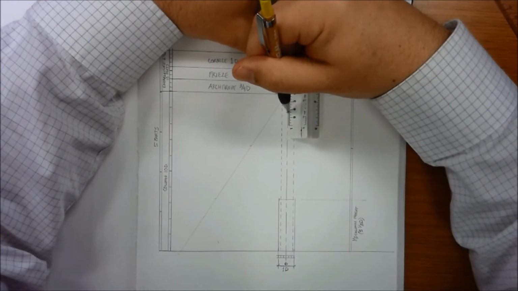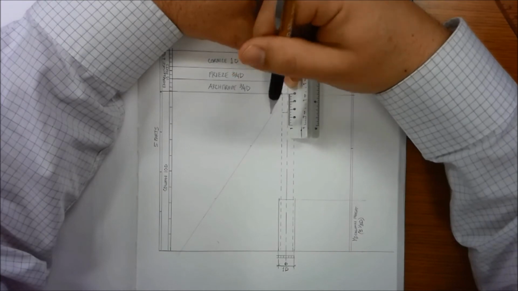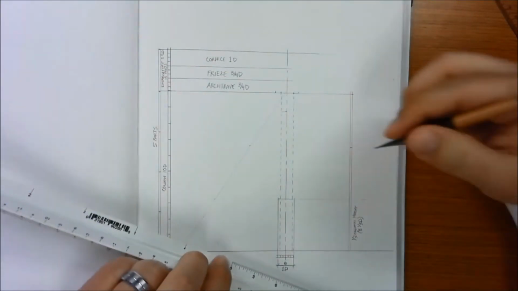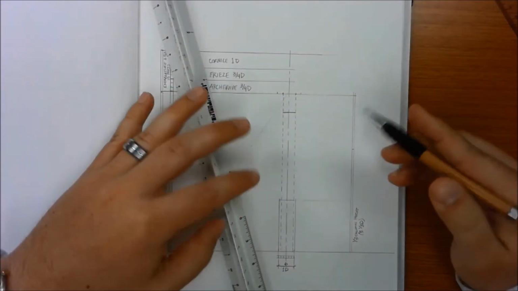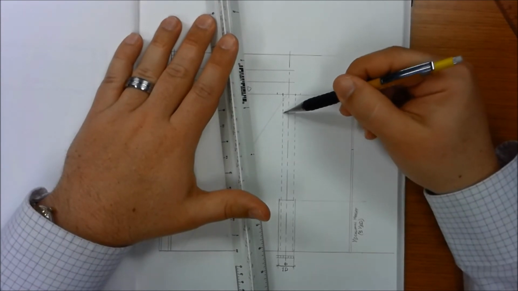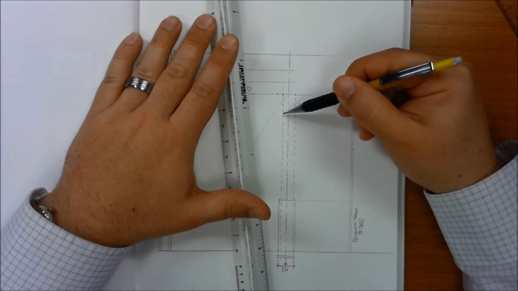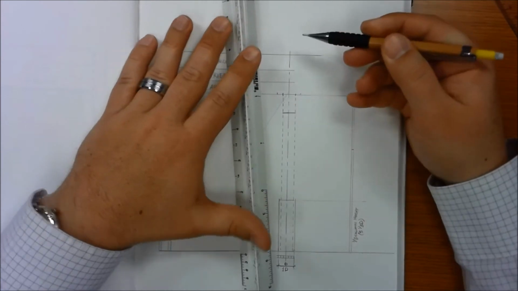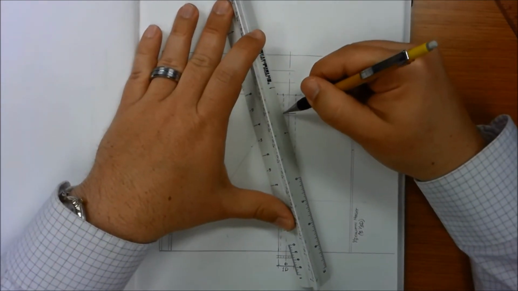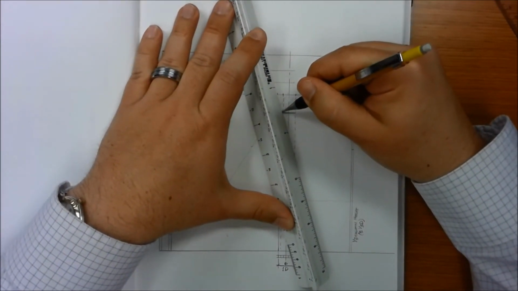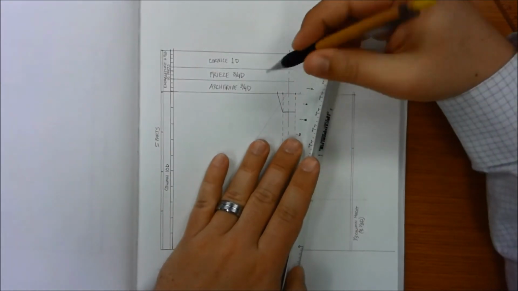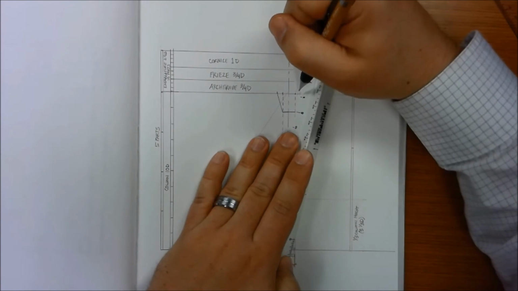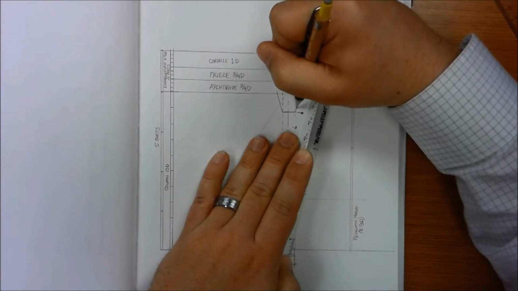Is it 7/6? Okay. And right there, that is the base of the capital. So I'm going to do a diagonal line that takes that to the top, to where that 9/6 is, on both sides there.